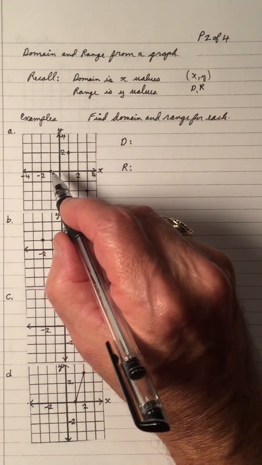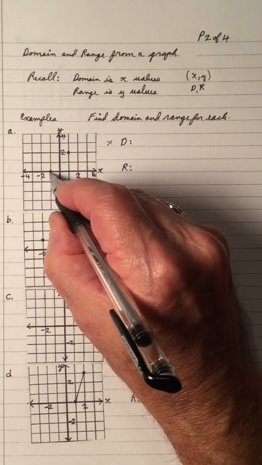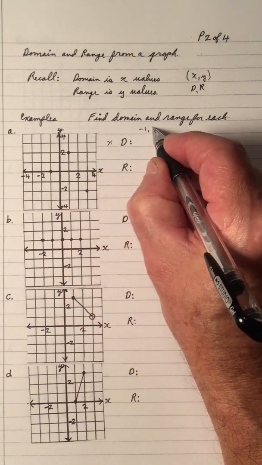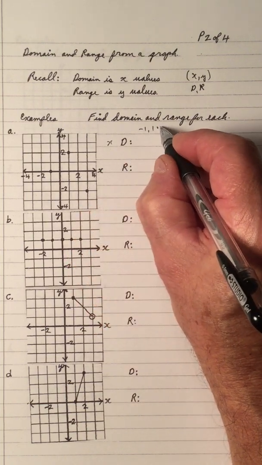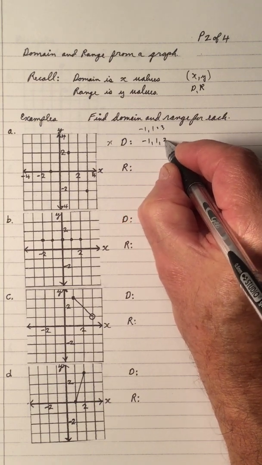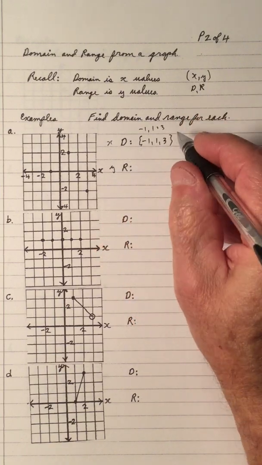So when you look at a graph, the domain is the x values, so you pick up the -1, you pick up the 1, and this point has a 3. And they're in order, so everything is okay. Put them in order. It's easier to see when you have them in order. So there's the domain. The range is the y values.